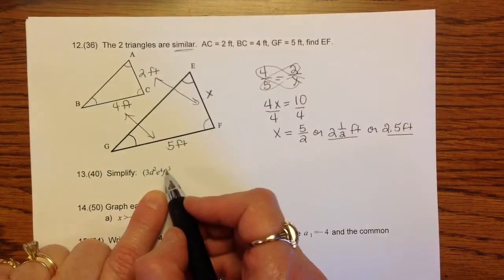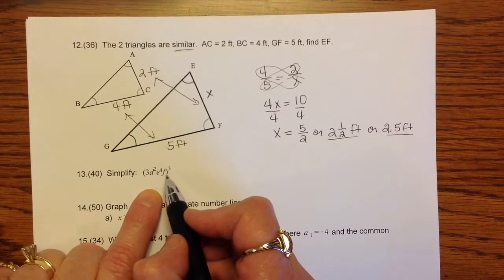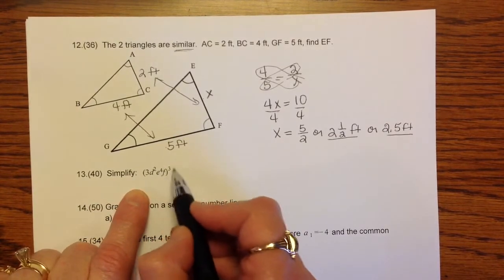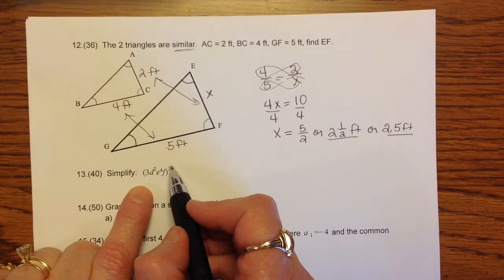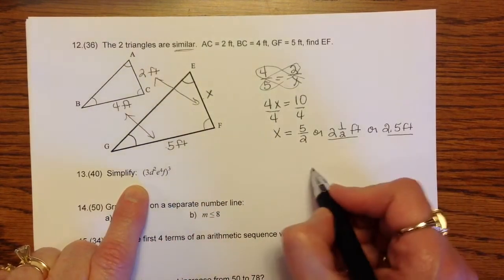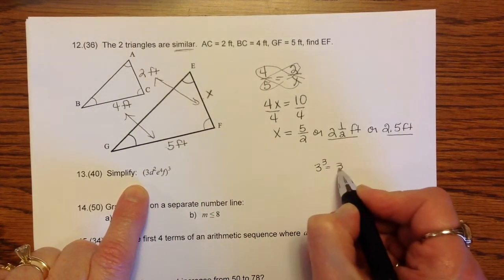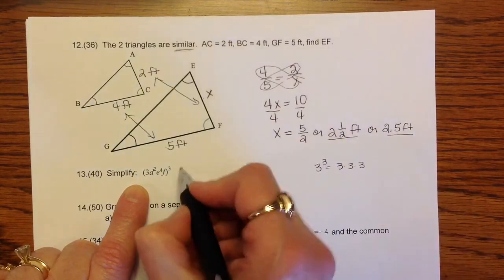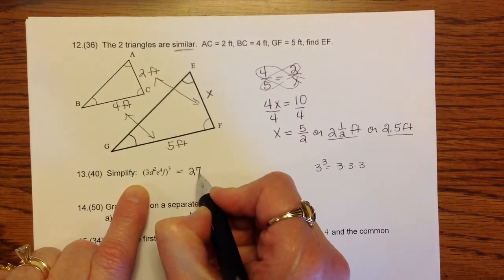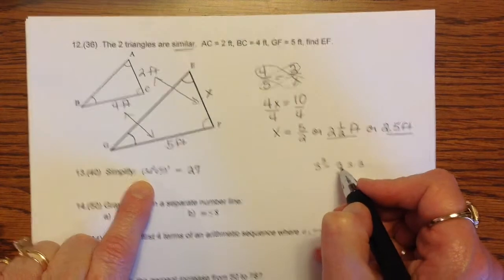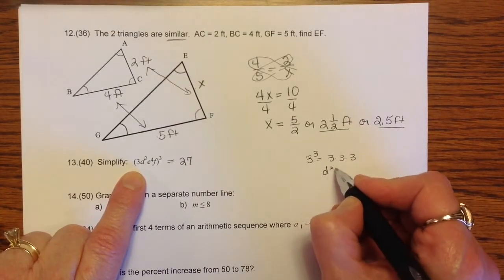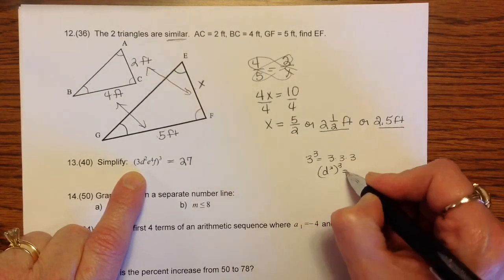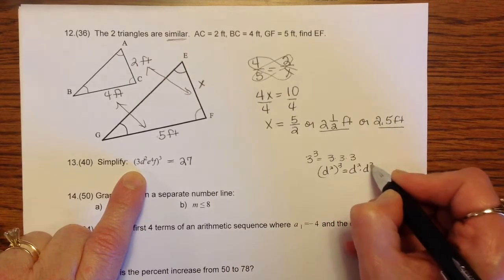Okay, power of a power. That means that everything in here is going to be raised to the third power. Now think about what it means, like 3 to the third. 3 to the third means 3 times 3 times 3, which is 27. And we'll go ahead and do that. Now if you have d squared to the third, that means d squared times d squared times d squared.